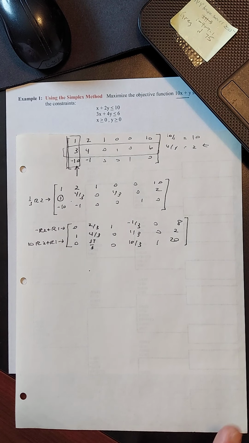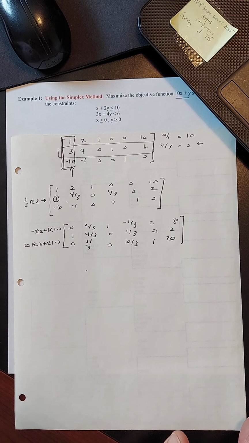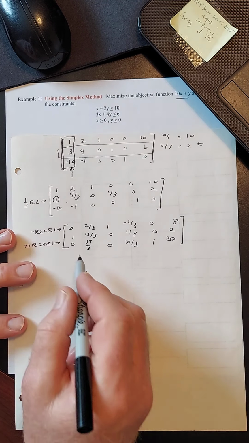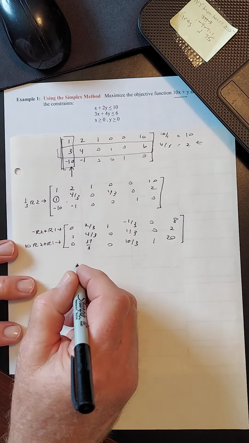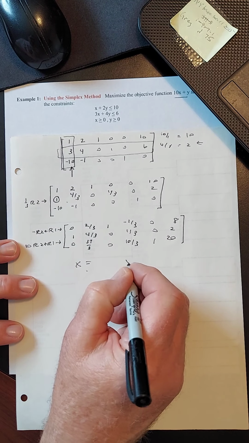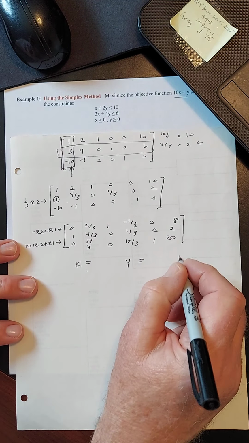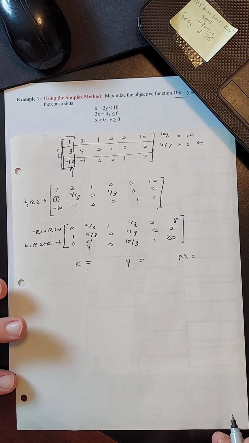Okay? So I just finished my iteration. Am I done? Actually, I am. There are no negatives on the bottom, so I'm done. So you should be able to tell me what x is, what y is, and then what your max is.